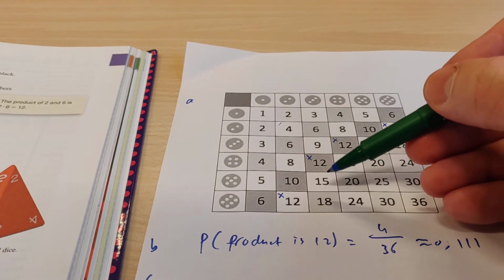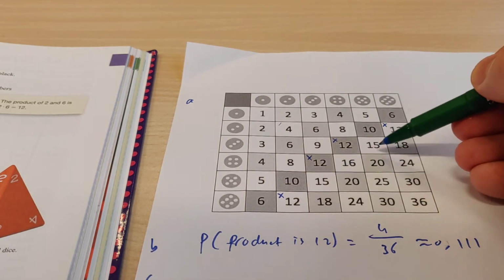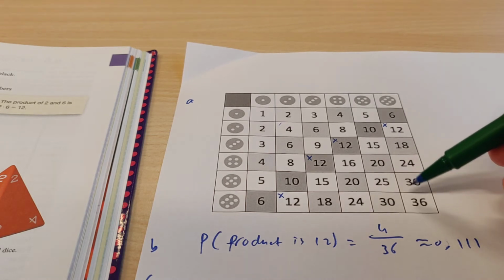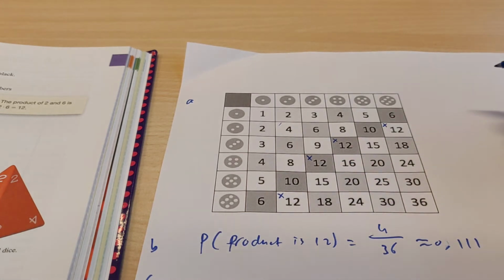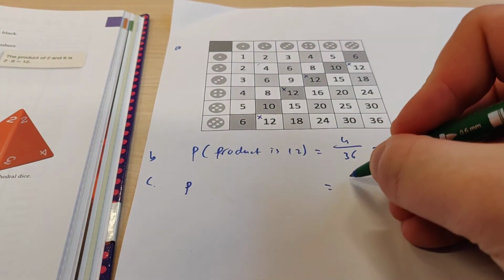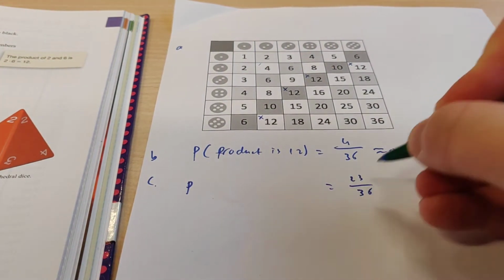Right, because here we have 1, 2, 3, 4, 5, 6, 7, 8, 9, 10, 11, 12, 13. Right, so I see 13 different things where it's 15 or bigger, and 36 minus 13 is 23. So here we have to do 23 over 36.